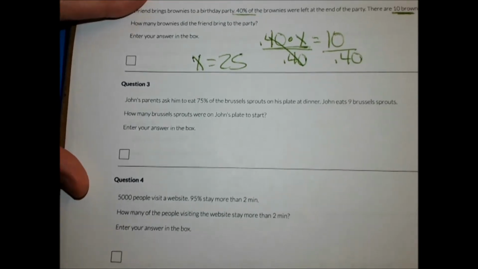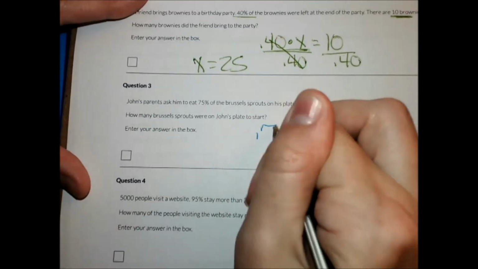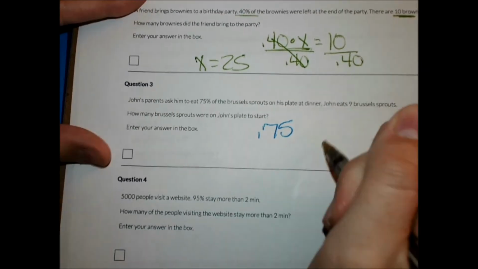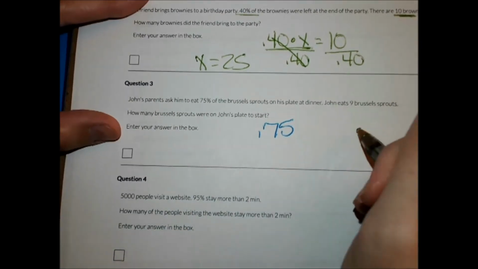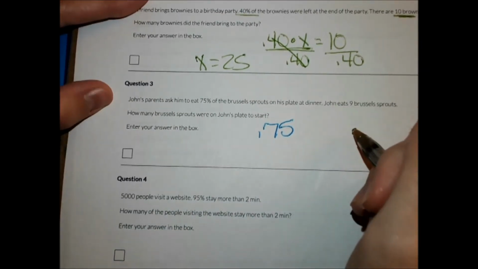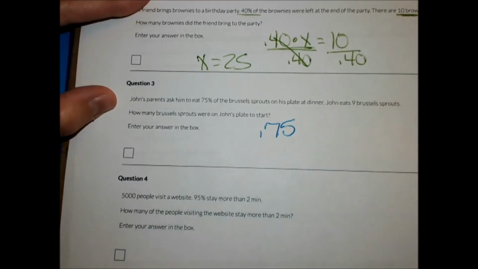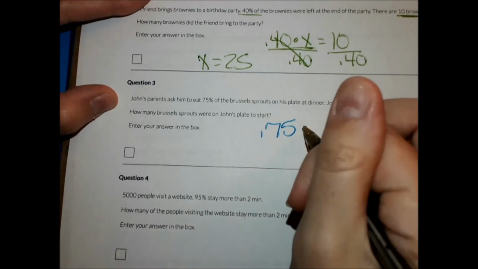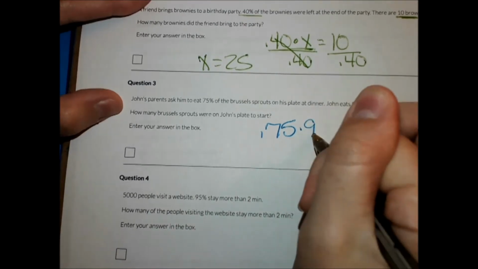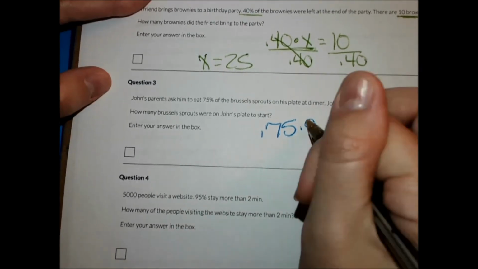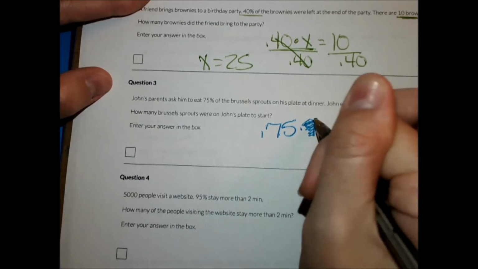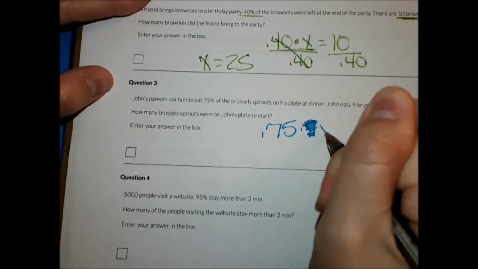Okay, John's parents asked him to eat 75% of the Brussels sprouts on his plate. He eats 9. How many Brussels sprouts were on John's plate to start? Oh, nope, sorry. We don't know what the total was.